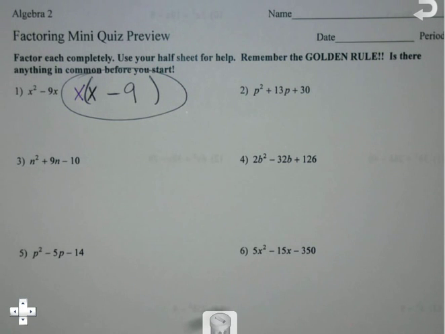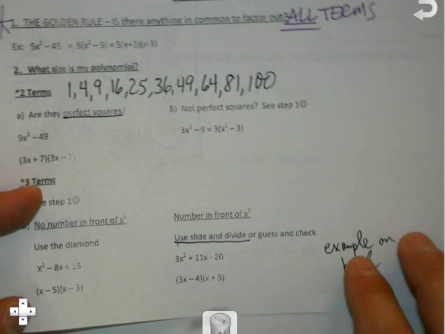I'm like, okay, all right. So that kind of takes us through an example of our golden rule that we always want to look at first, but we're going to do that on every problem. So on number 2, do all 3 of those terms have anything in common? 2 of them do, but all 3? No. So this time, I can't use the golden rule. So then, if I'm having any questions, I look at the next part.